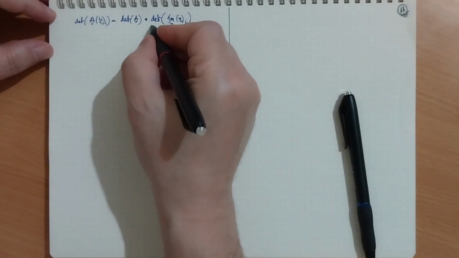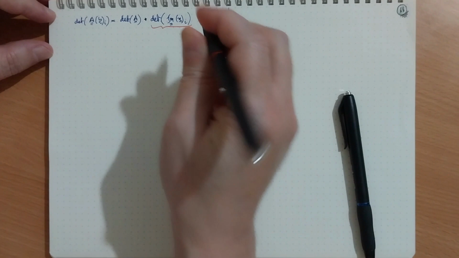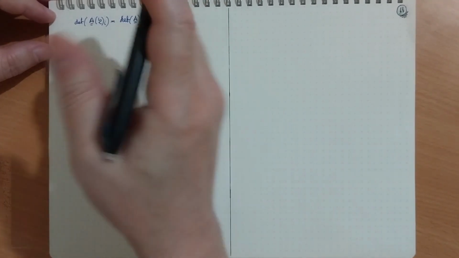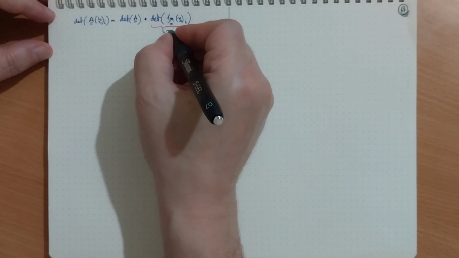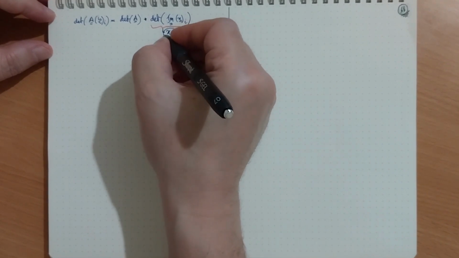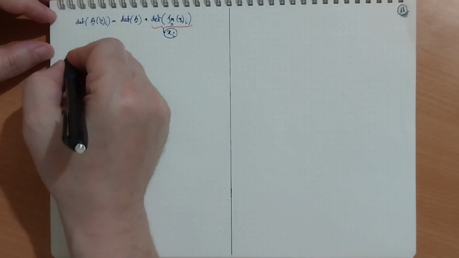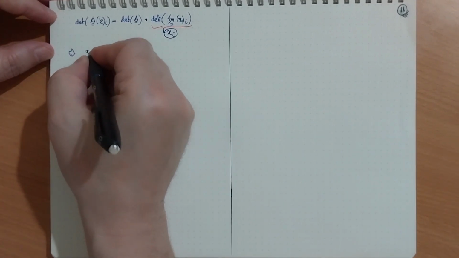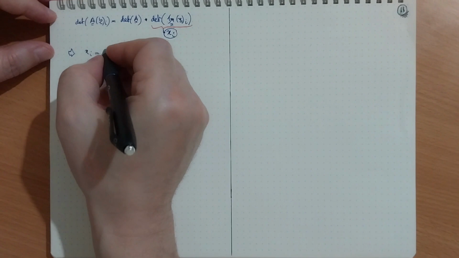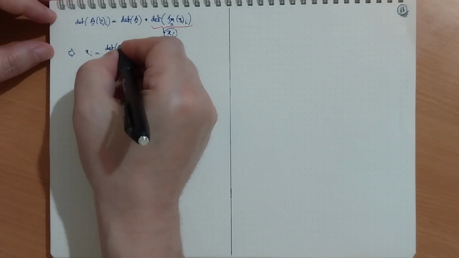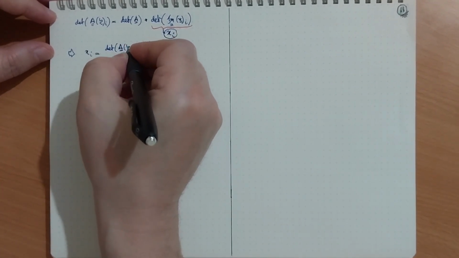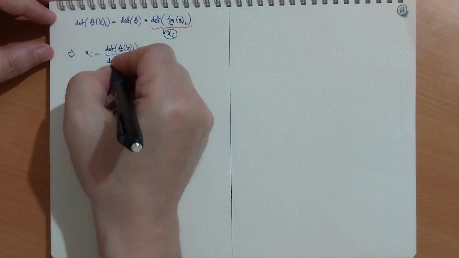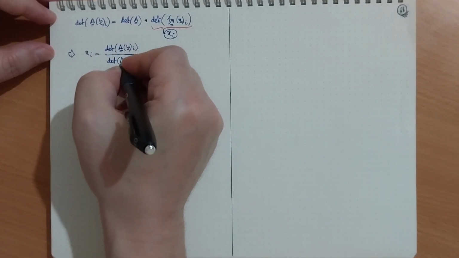And we have just seen that this is actually xi. We have expanded the matrix and calculated it by columns. We found it is equal to xi, which means xi equals the determinant of A(b,i) over the determinant of A.